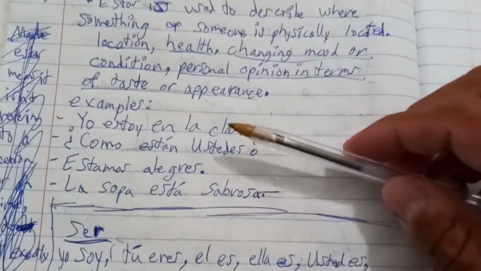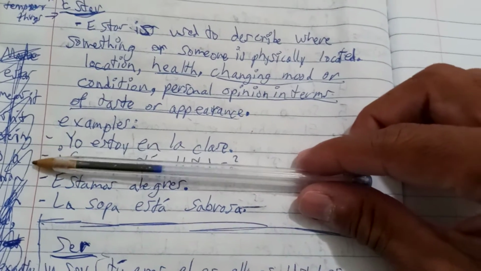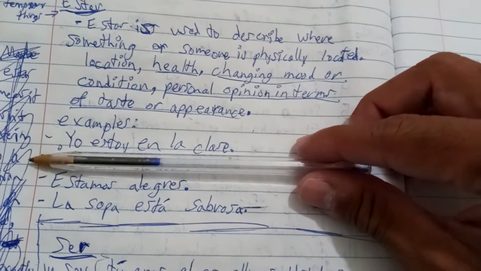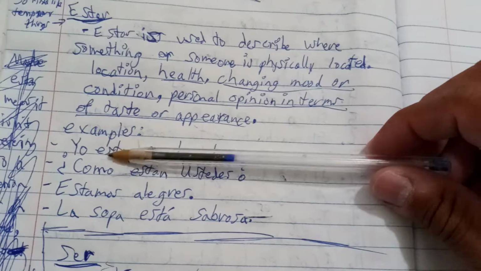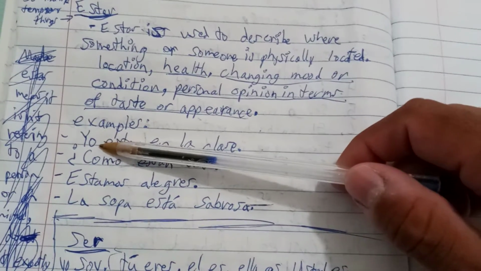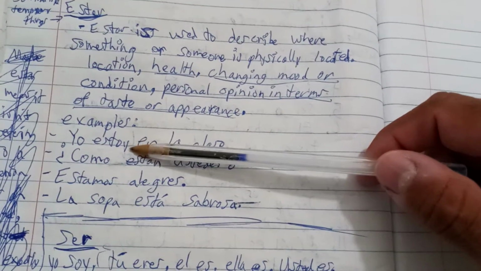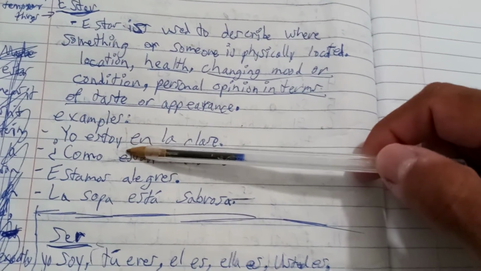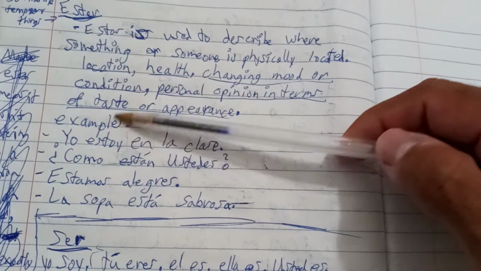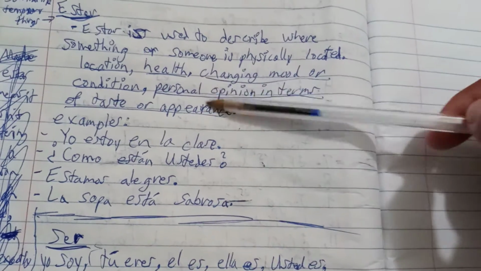In English, this sentence would mean exactly, I am in the class. Yo means I. Estoy means am. To be includes am, is, and are, different words that kind of mean to be.